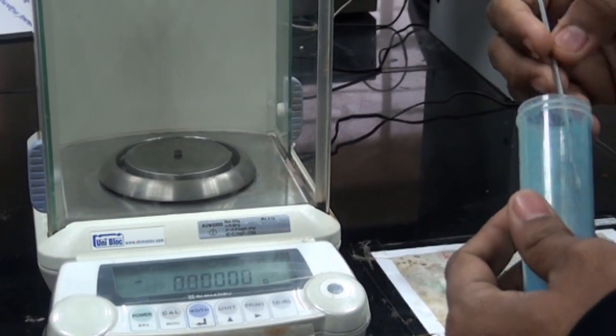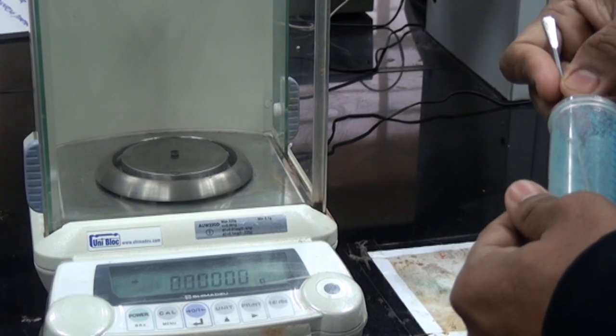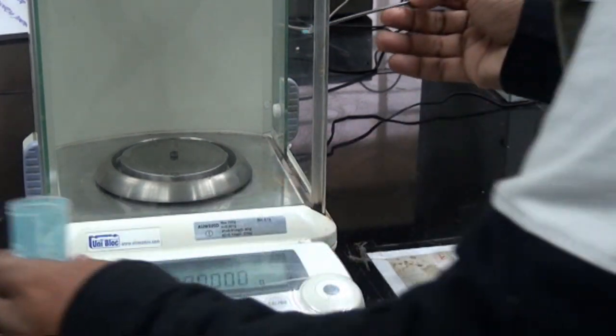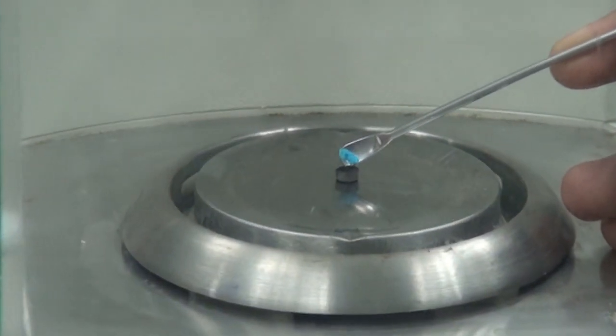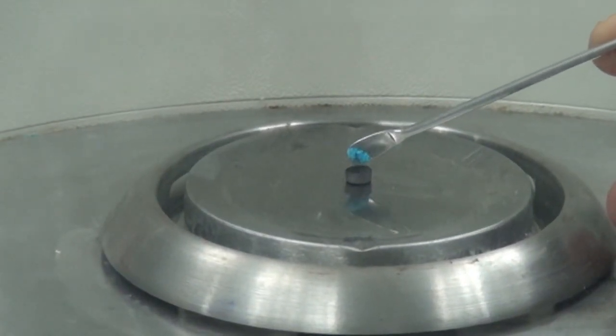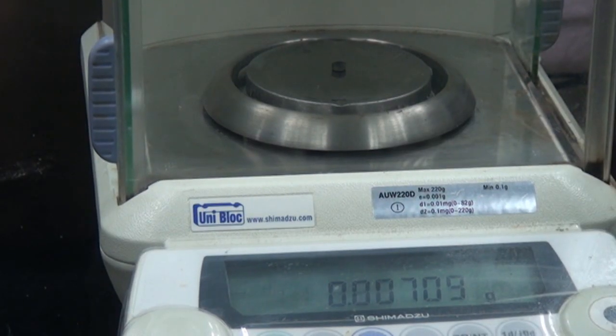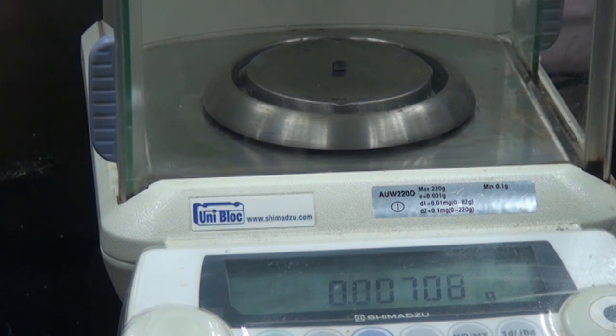Now we need to measure the weight. So it's 7 milligrams. I want to keep it in the range of 5 to 20 milligrams.